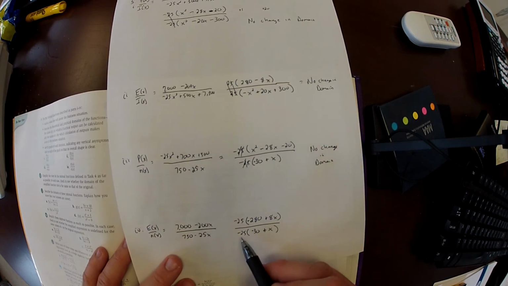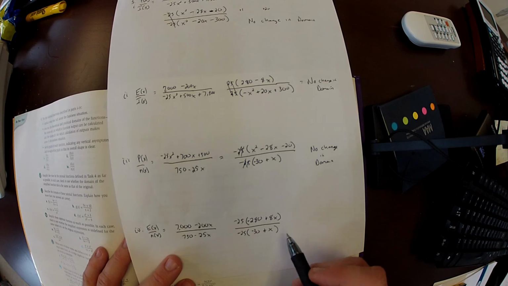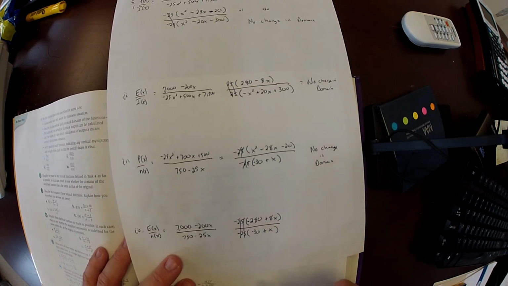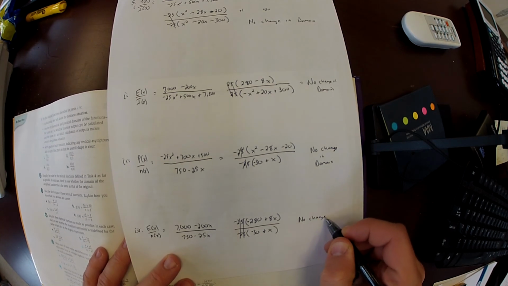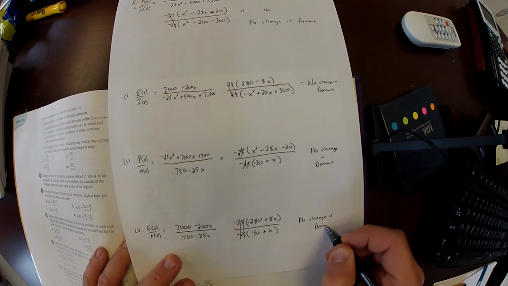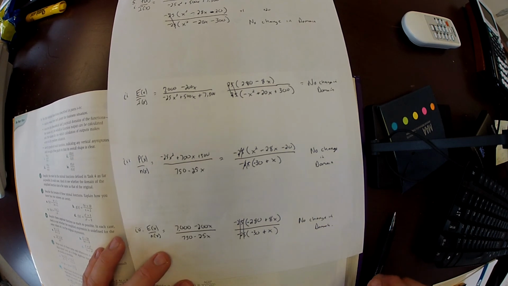And then this expression, negative 25 times a negative 30 plus x. So right here, I'm able to cross off 25s. And then I'm looking, yep, there's no other values I can cross off. So there's going to be no change in domain here either. All right, and that ends question number 5.